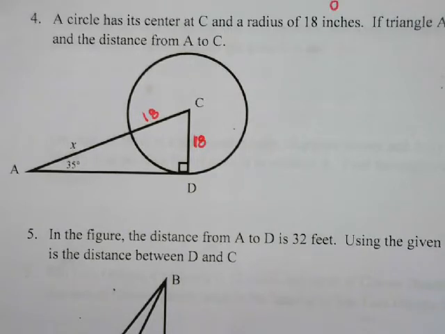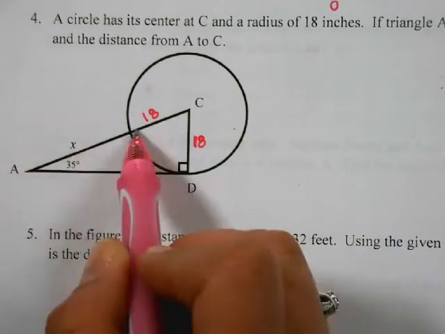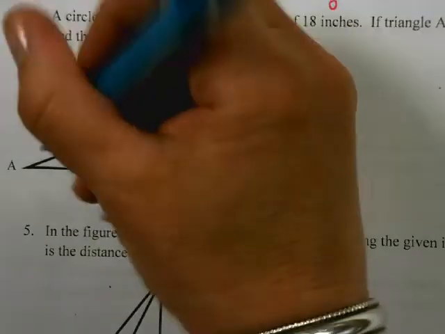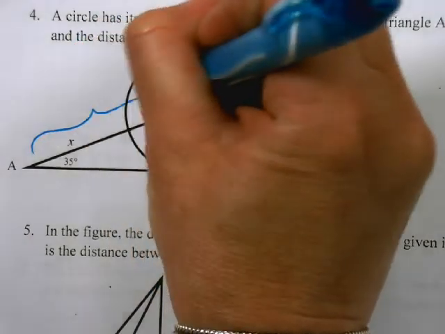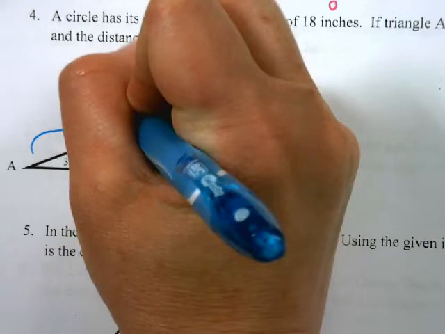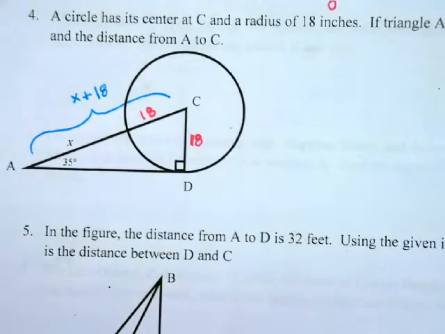What do you think we should do? What'd you say? We could find angle C. Do we have to though? No, we don't have to. It says find X and the distance from A to C. So really what we're looking at is this whole hypotenuse thing right here, right? So finding angle C doesn't hurt us, but it also doesn't get us anywhere, right? So my hypotenuse there is X plus 18.